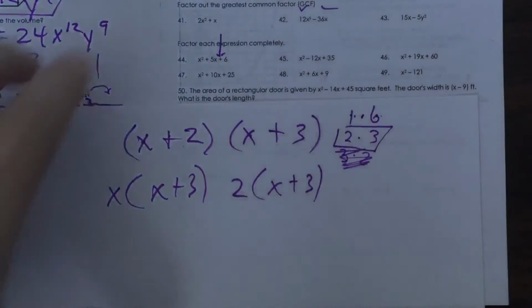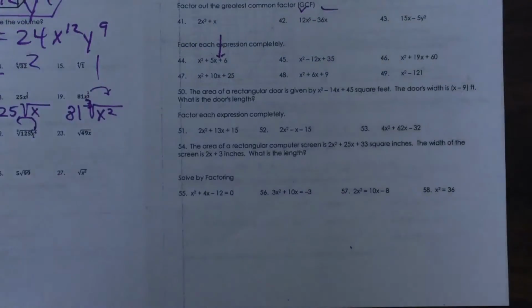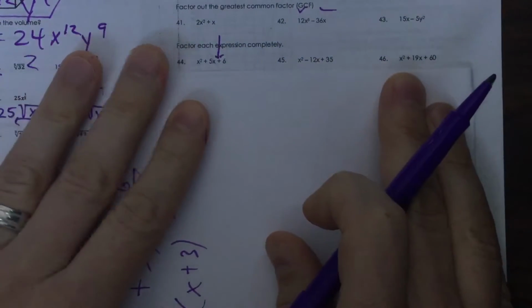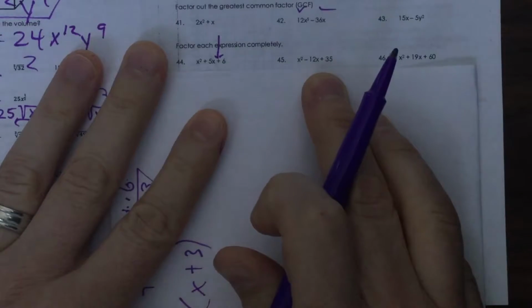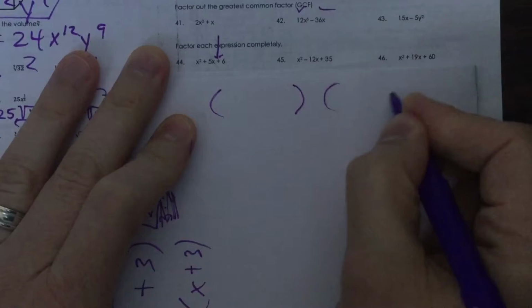Let's do number 45. I'm not going to show you the calculator checking trick on the others just because of time's sake. But it's pretty easy, straightforward. Just review number 44 again if you need to see me do that. Okay, for 45, we have x squared minus 12x plus 35. Let's go ahead and write our 2 sets of parentheses.